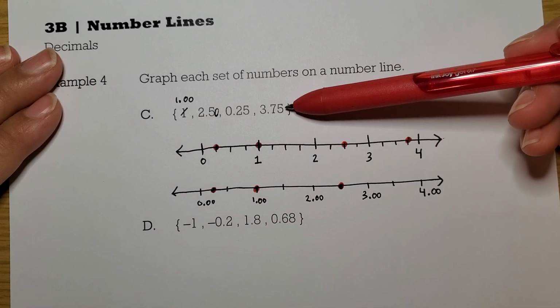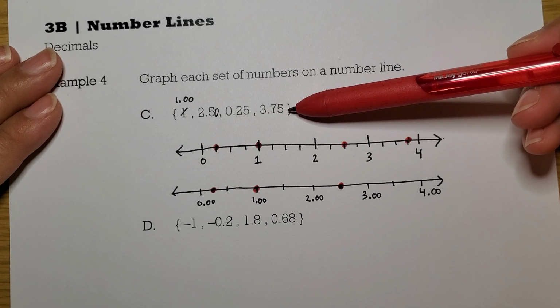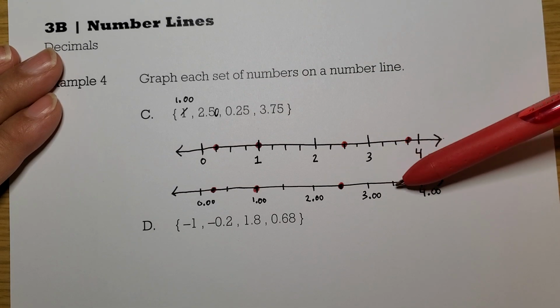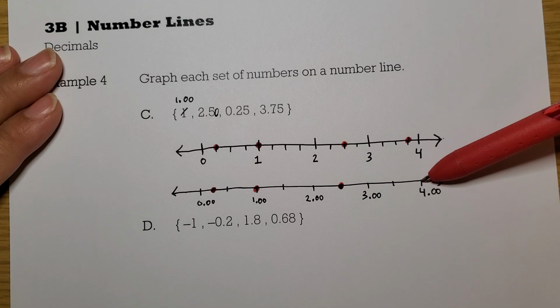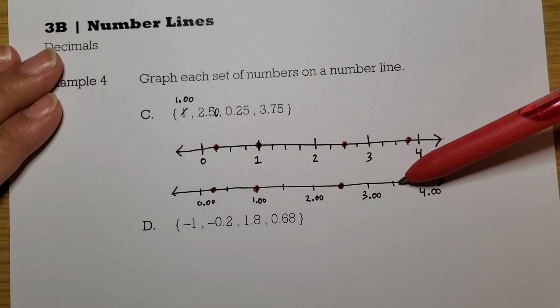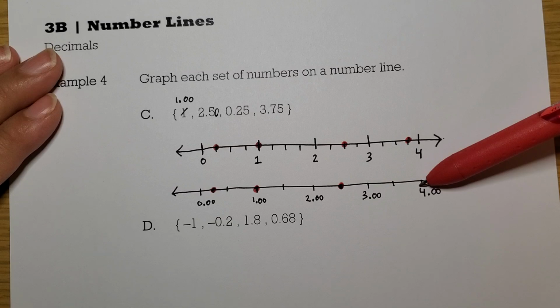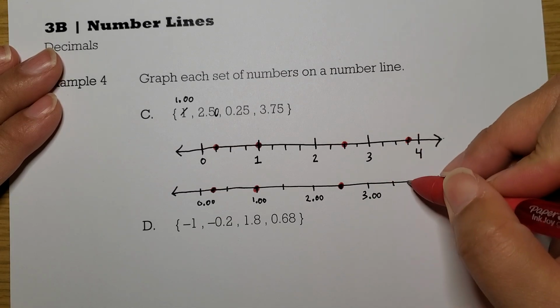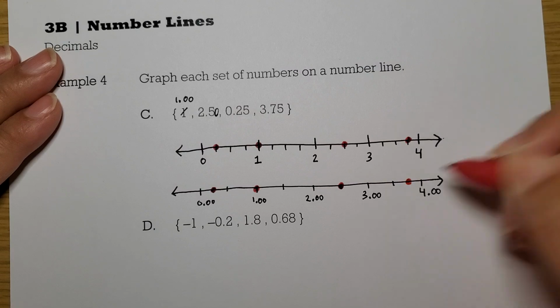And then lastly, I have 3.75. Again, I can think of that as 375. So here's 300, 350, and 400. So 375 is in between 350 and 400. And again, it's perfectly in between. So my 375 is going to go here.